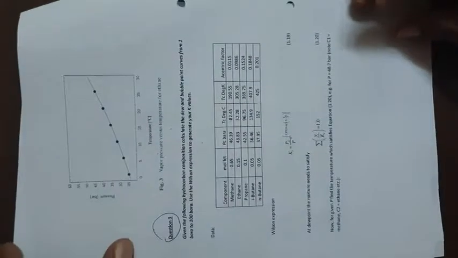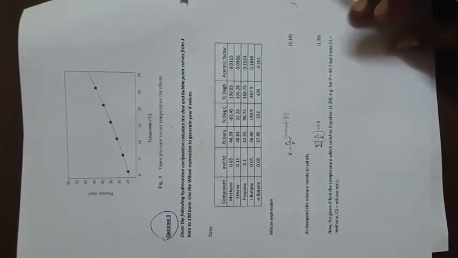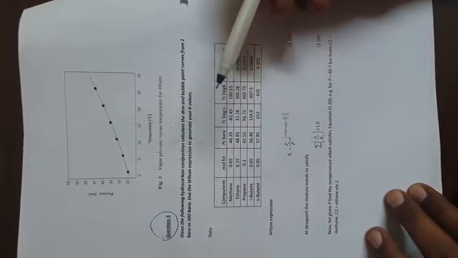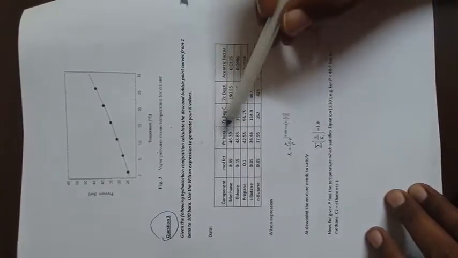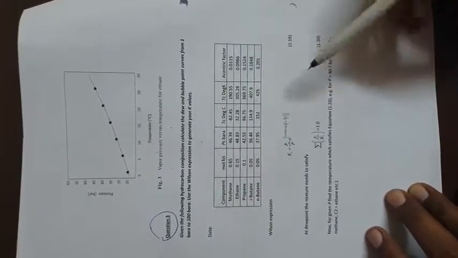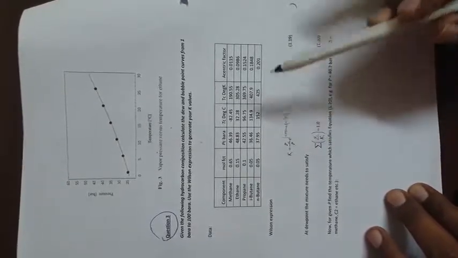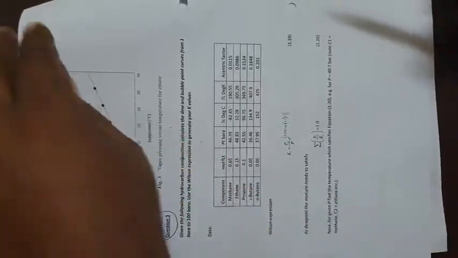Actually, question number 3 is asking to calculate the dew and bubble point, and some data is given, such as the mole fractions of methane, ethane, propane, isobutane and n-butane, and you also give some PC, TC, and eccentric factor, and there is a Wilson equation also given. Here is okay, we can use this equation.